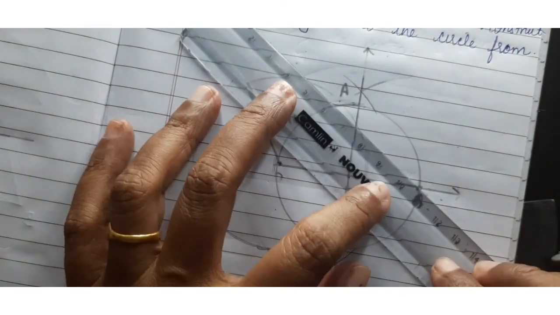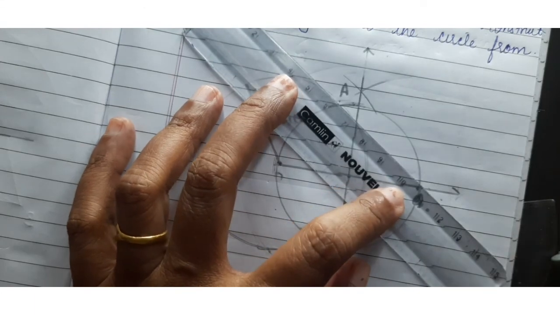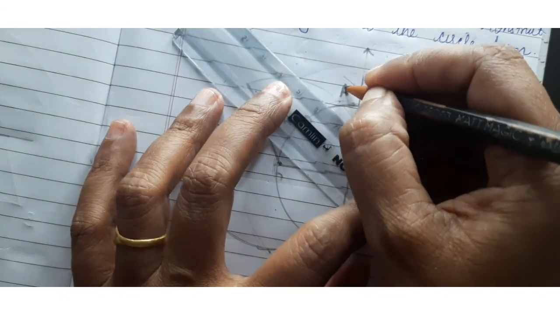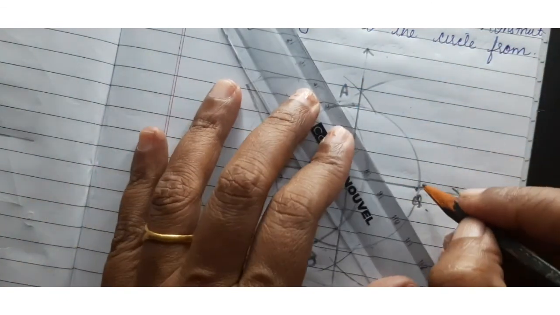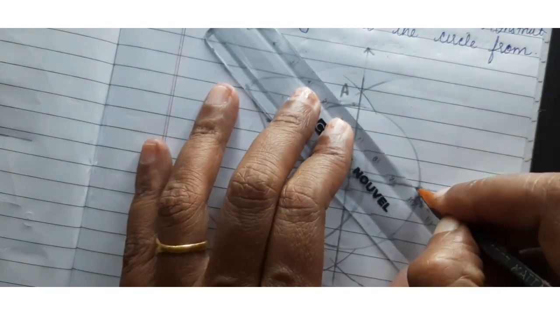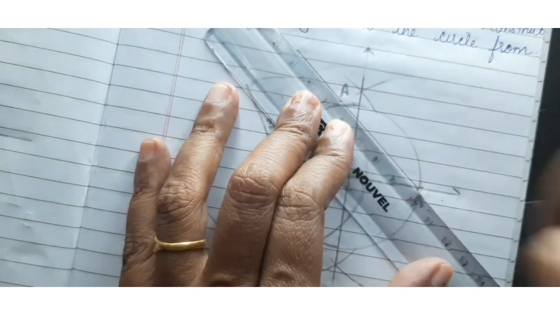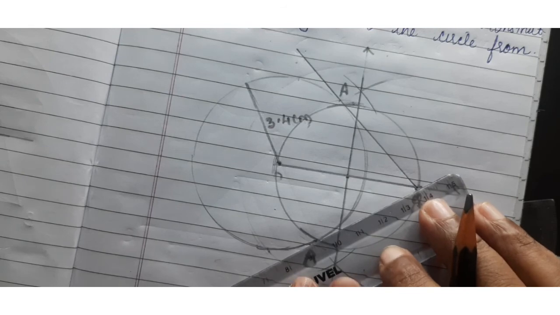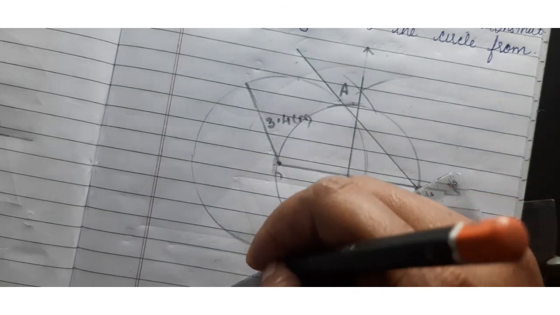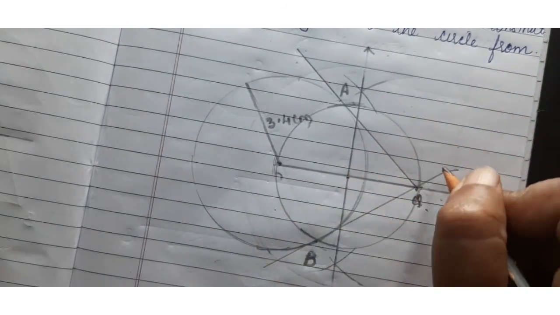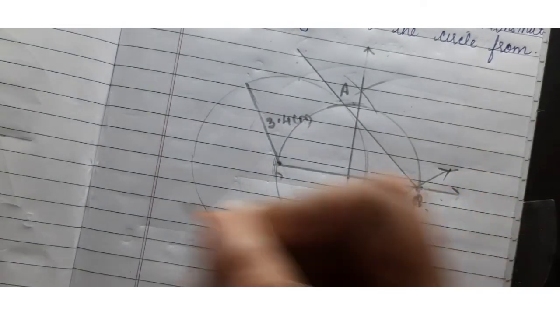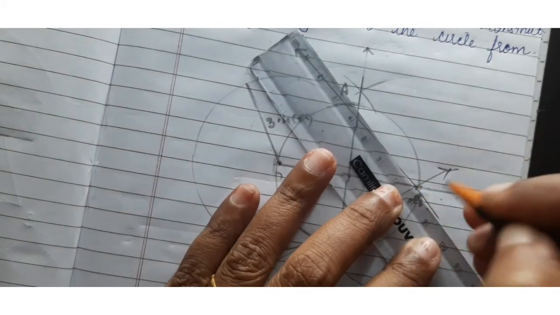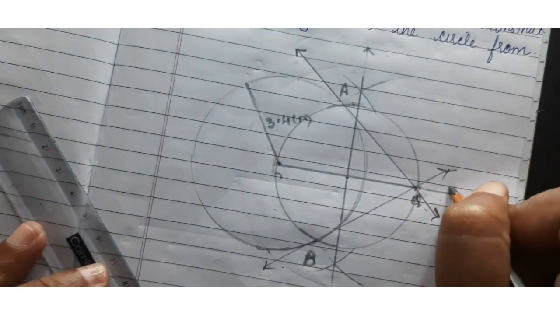Now wherever the circle is intersecting the previous circle, that point I have named it as A, and the other point I have named it as B. So I'll be joining A and B.